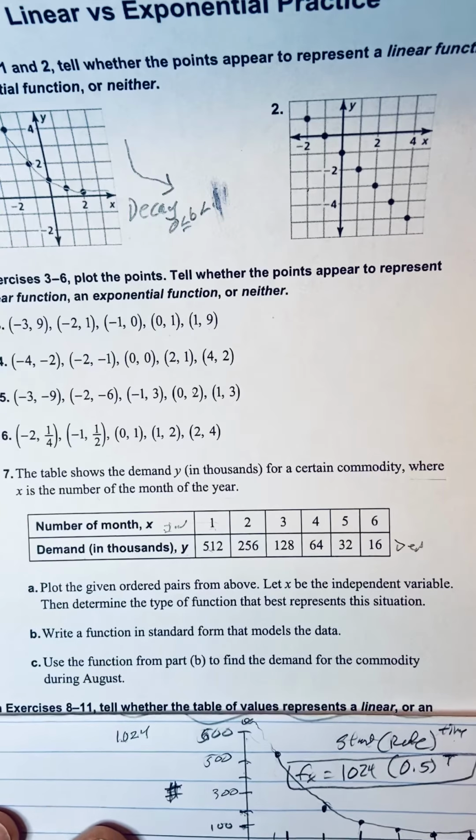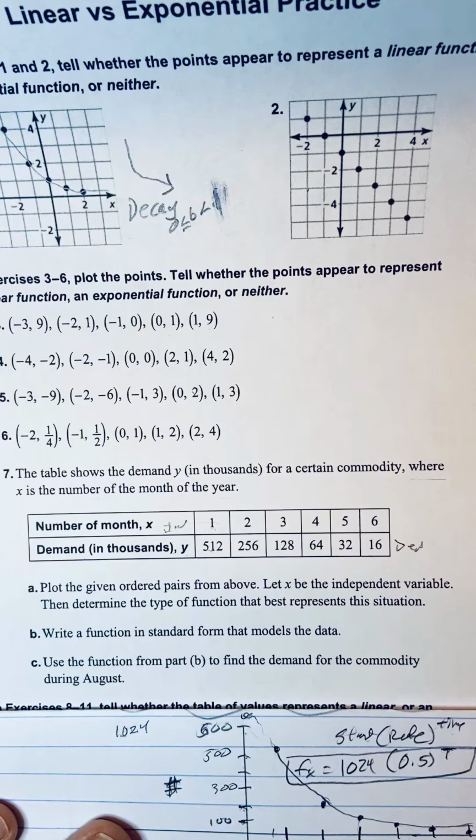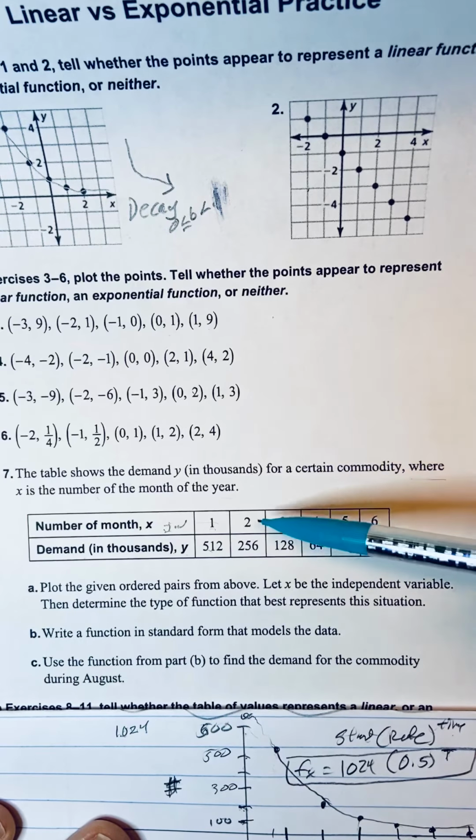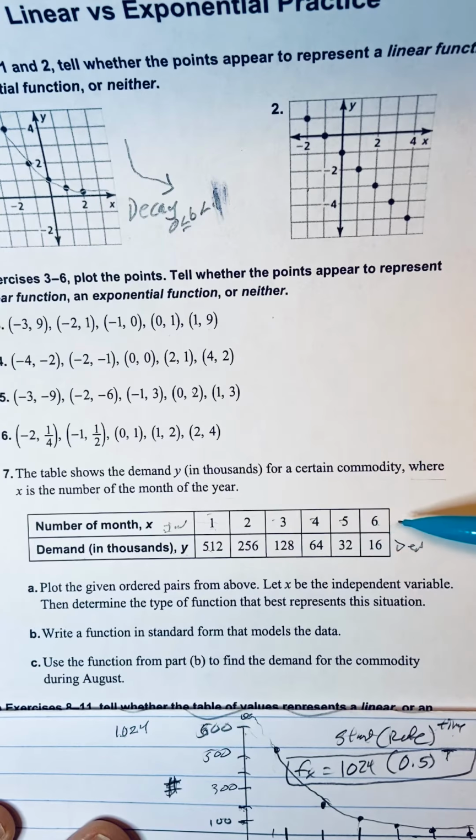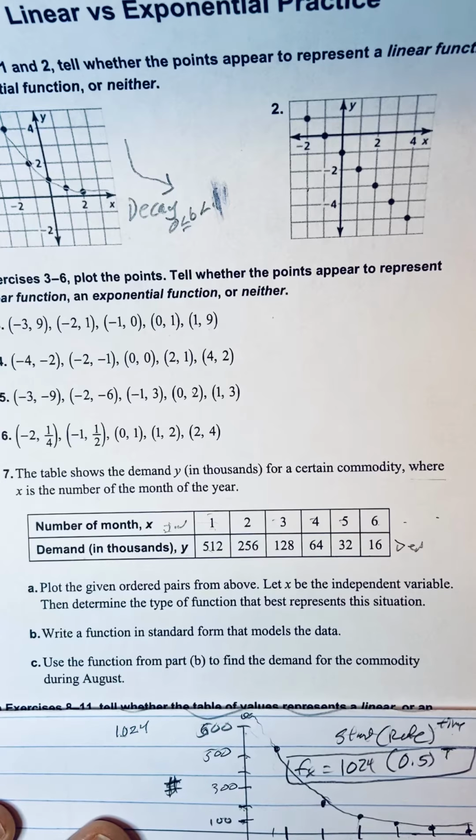Alrighty. And during the function part, find the demand for the commodity during August. Well, let's see. The number of month, if we're assuming this is January, February, March, April, May, June, July, August. So we're going to put an 8 in there. So if August equals 8, and if that's the case, we'd have 1024 times 0.5 raised to the 8th.